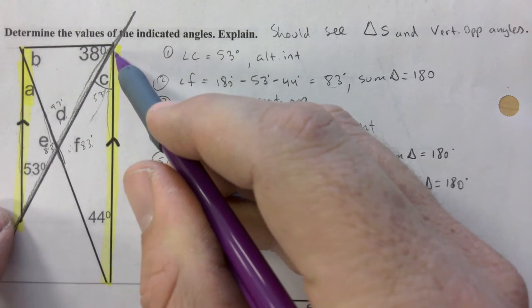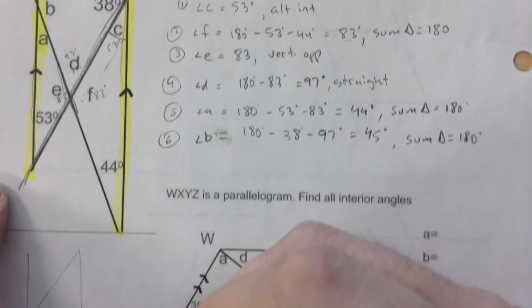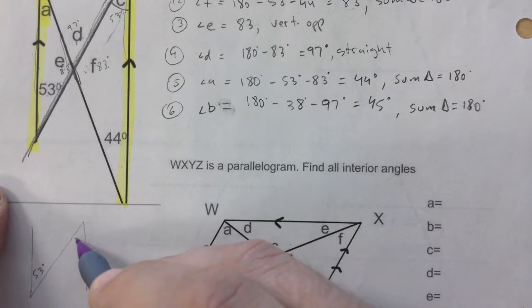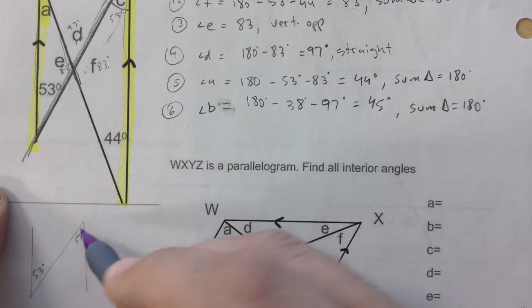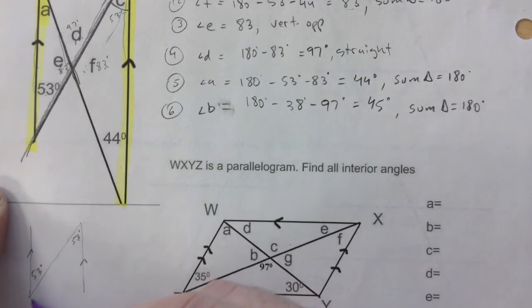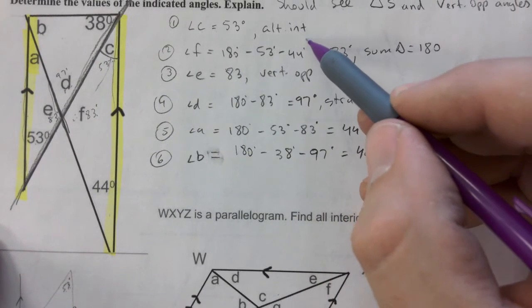And so essentially what we did is, if the 53 is here, then the 53 is over here as well, because they're alternate interiors, so these parallel lines are connected by the transversal. So that was our first jump.